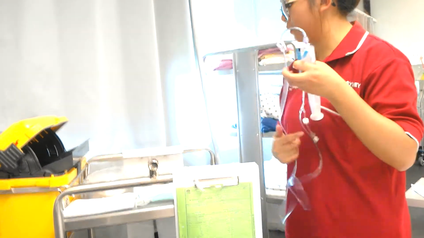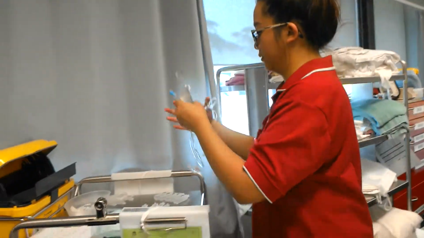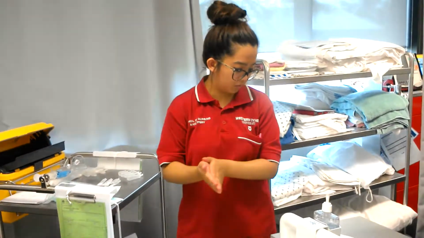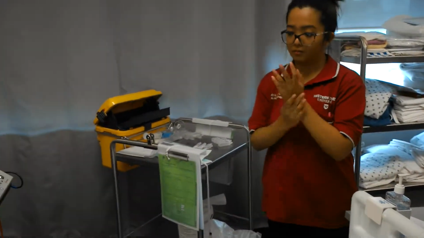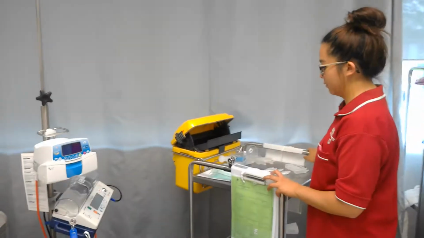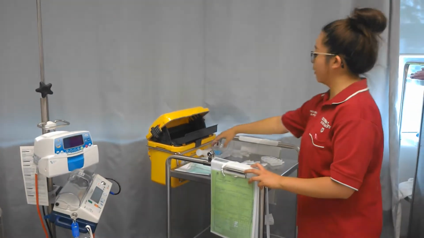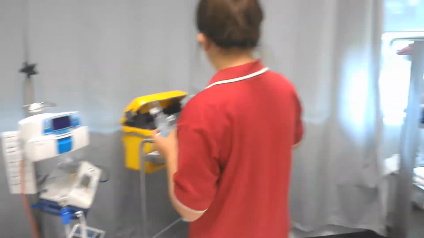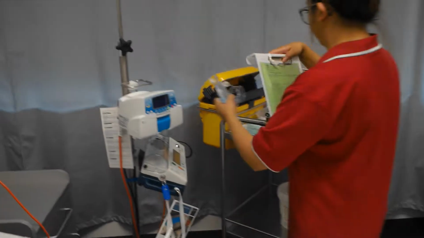Okay, so my lines are all primed. I just need to connect this now to the PCA machine. And second nurse, can you please be with me when I connect it?